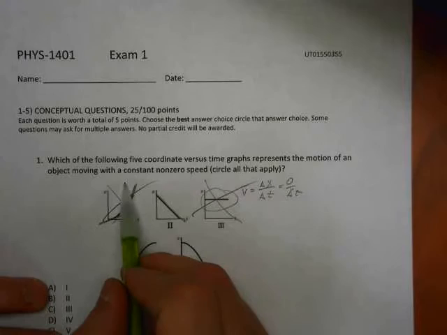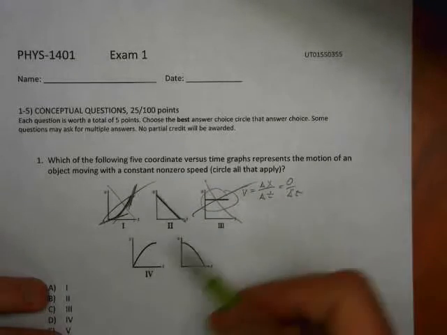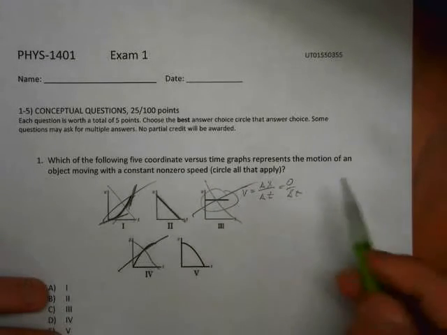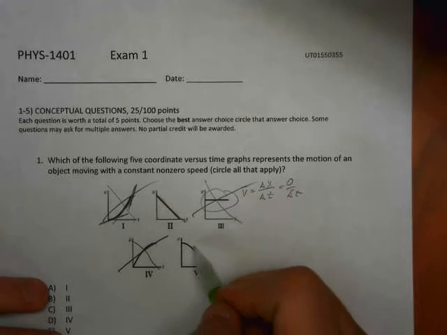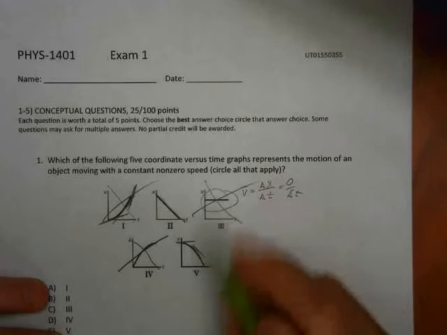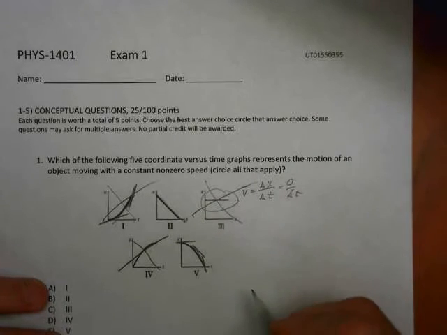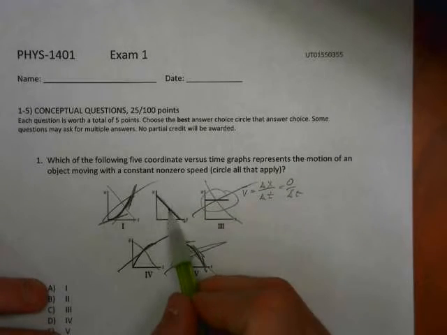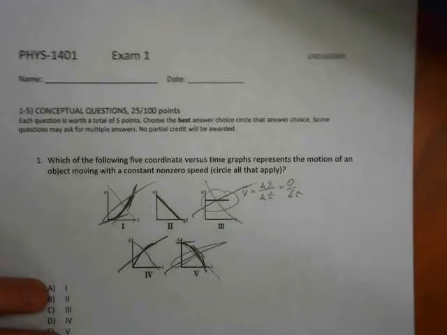So you will not have a constant velocity. And the same here, because the slope starts out 0 and becomes increasingly negative as time moves on. So this graph is the only graph that represents a constant non-zero speed.